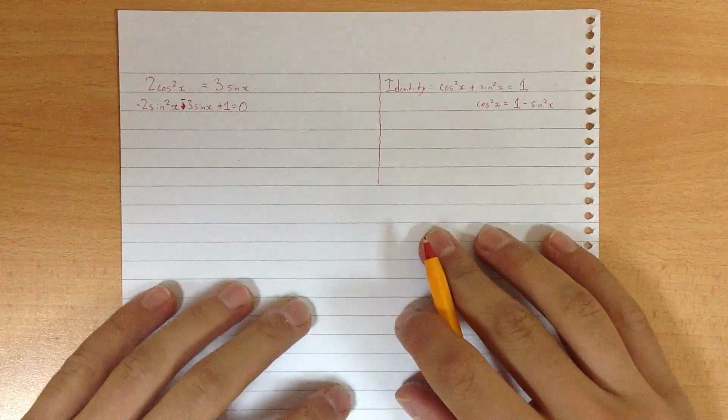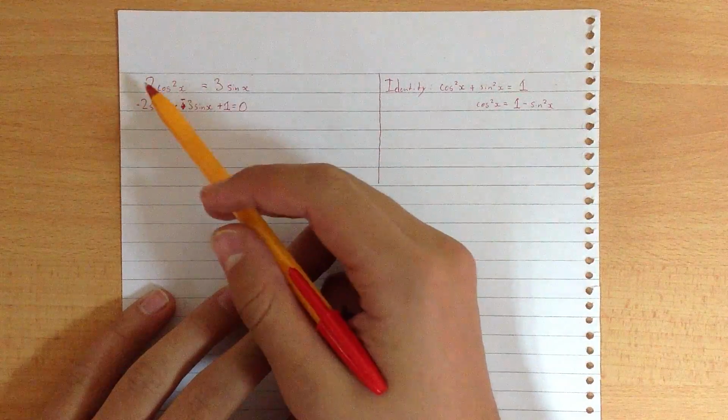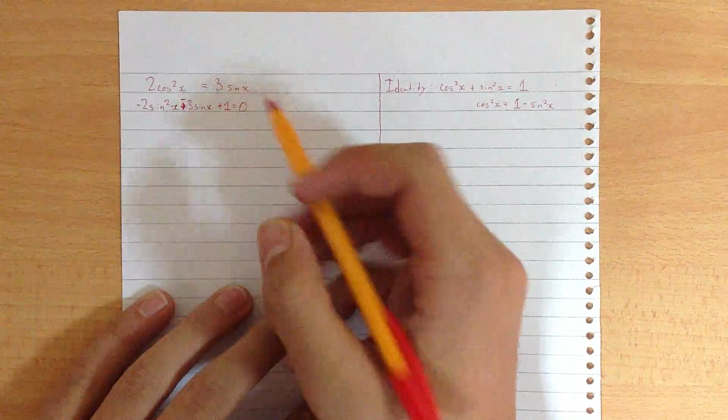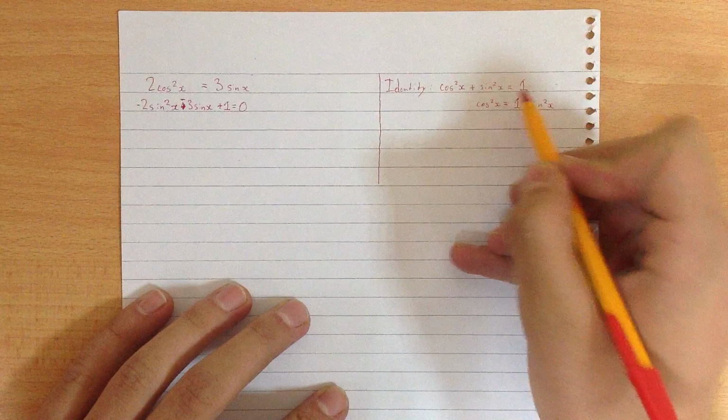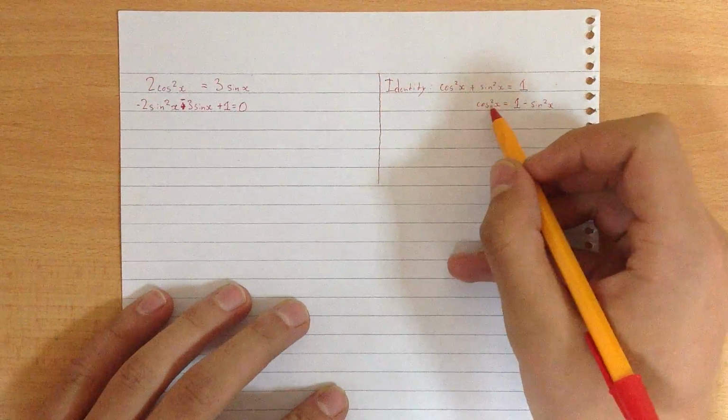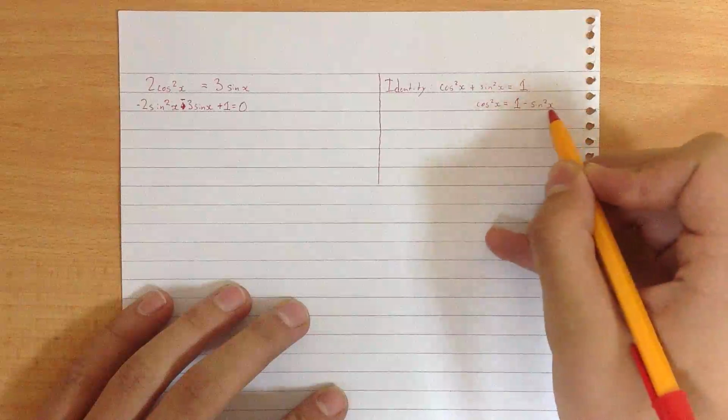Hi, okay. Today we'll be focusing on answering the following equation: 2 cos squared x is equal to 3 sine x. Now to do this, I had to use the identity cos squared x plus sine squared x is equal to 1. And then solve this for cos squared x, equaling it to 1 minus sine squared x.